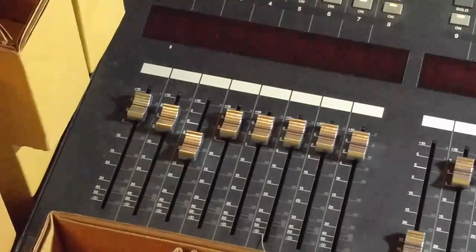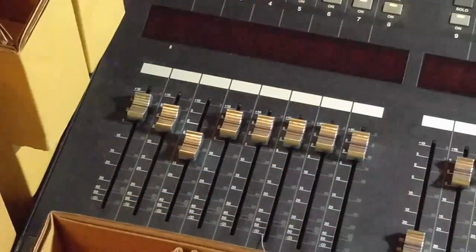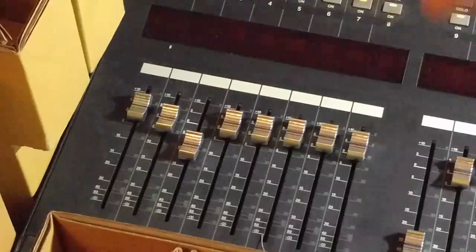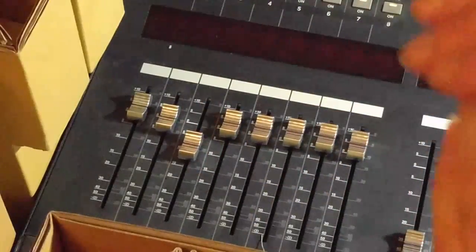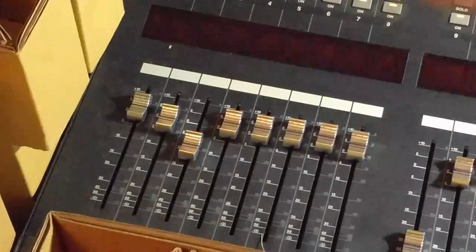It still has a wiper that's moving along a resistive track, which in turn is being interpreted into bits of data. So it's basically an ADC.